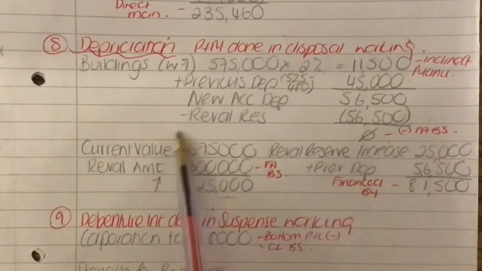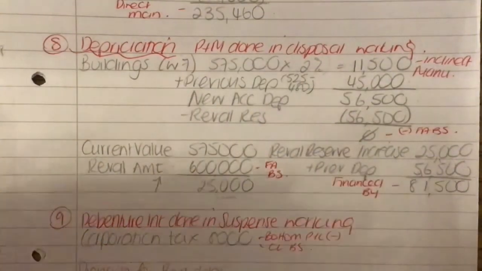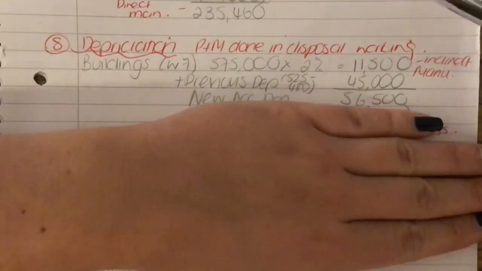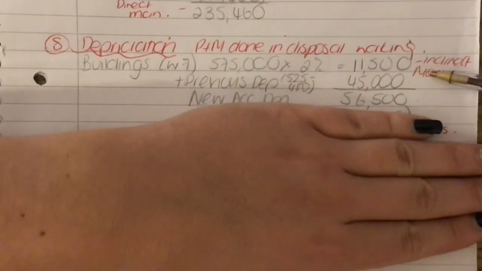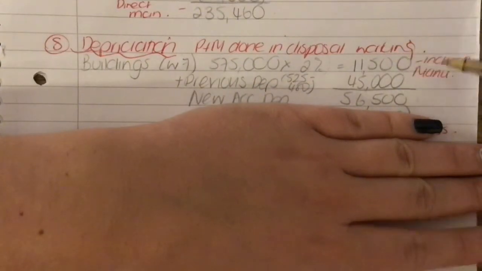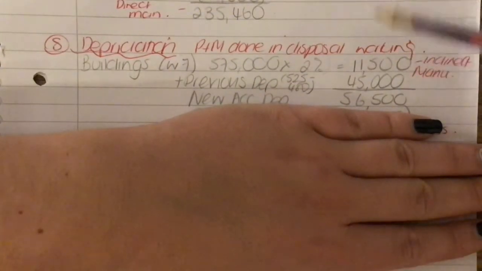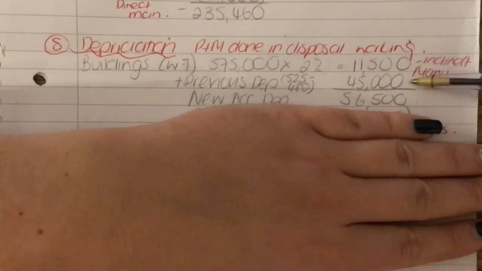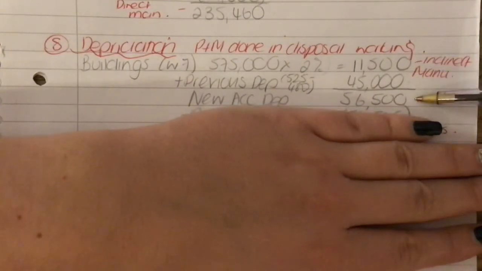Okay, so the first thing you need to do is get the depreciation charge for this year. So don't worry about this. Just get your depreciation charge this year. Follow your typical steps, even if there was no revaluation. Okay, so get your charge for this year, add on any previous depreciation, and that will get your new accumulated depreciation. Then you're told we're going to have to do a revaluation.